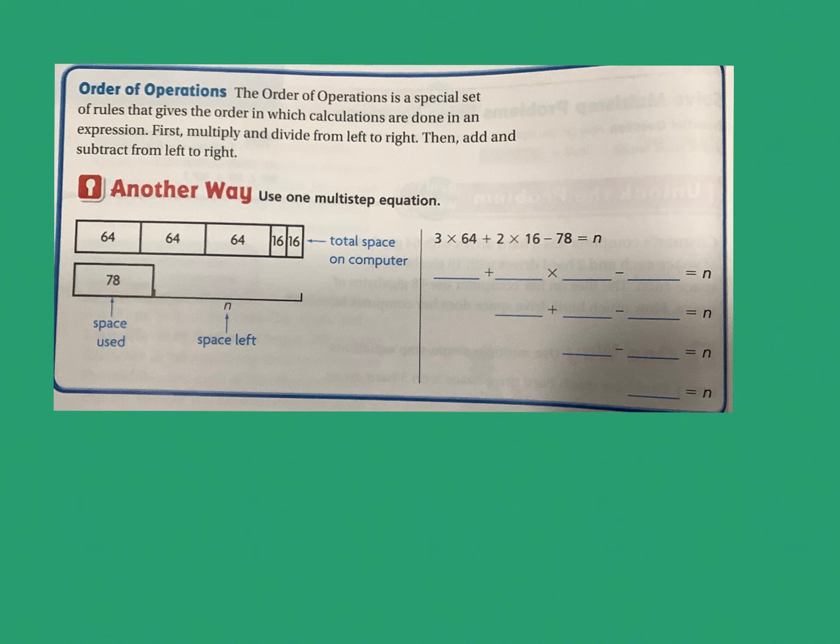On that same story, as you go along and practice these more and more, you start recognizing what calculations need to be done. You just start kind of seeing it with practice. And so you may right away recognize, oh, I need to do 3 times 64. And I need to add that to 2 of these 16s, 2 times 16. And once I have all of that, I need to take 78 away. And so you might end up with this really extensive equation like this, ready to go.